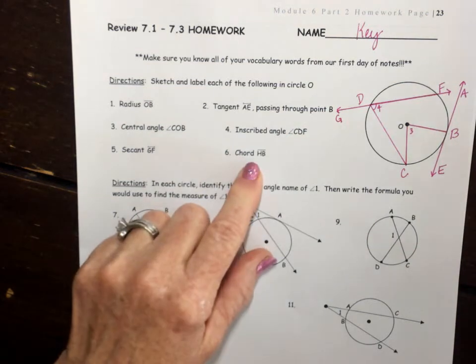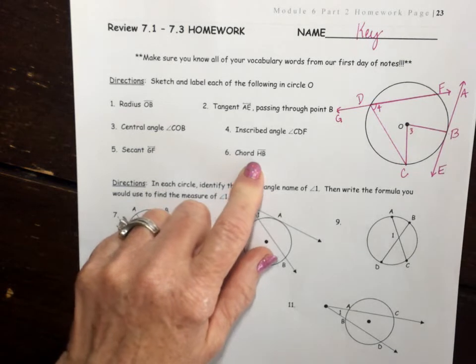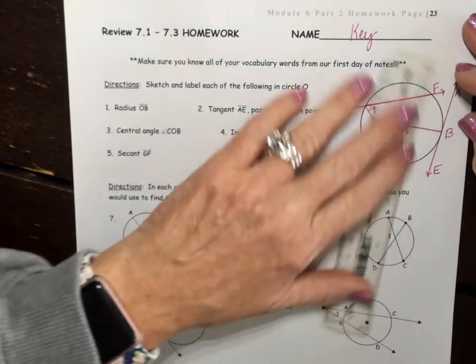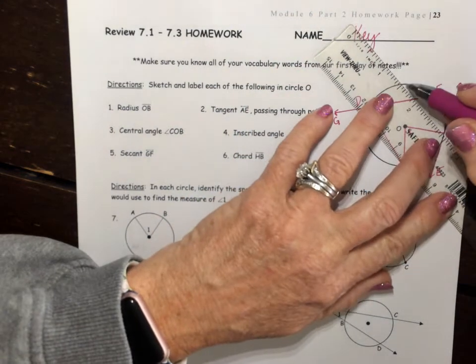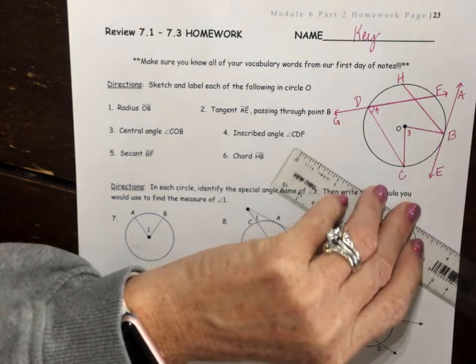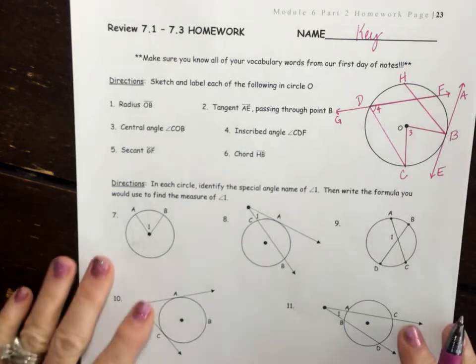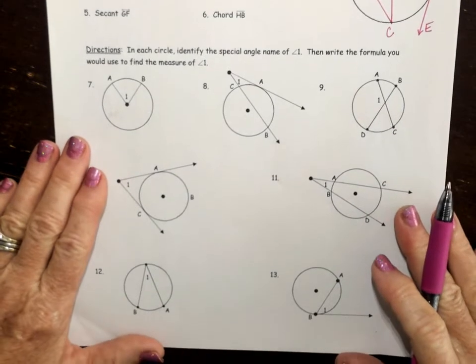And chord HB. So I need some segment that connects up with B. Let's put it here. H just has to be some other point on the circle that connects up with point B. And that's it for those. These guys down here.